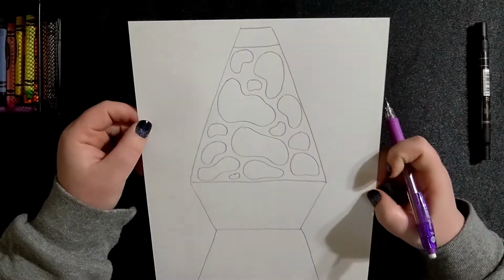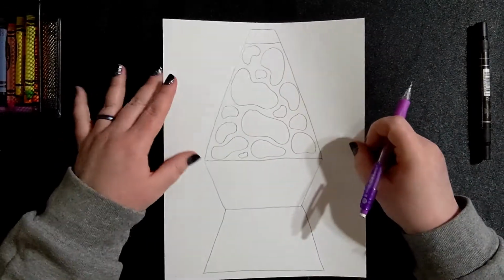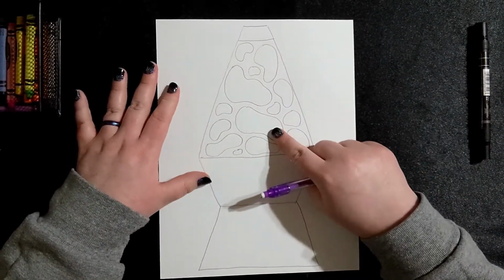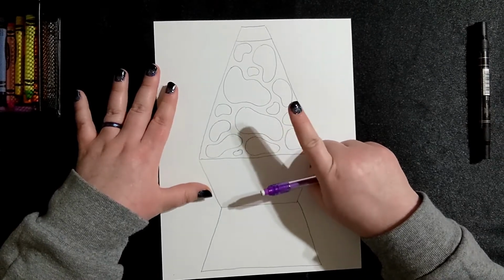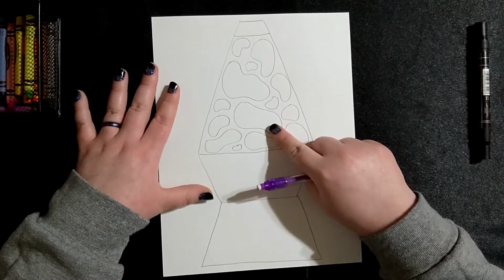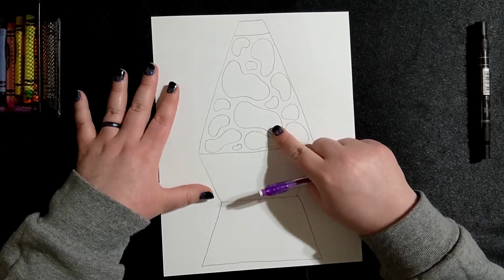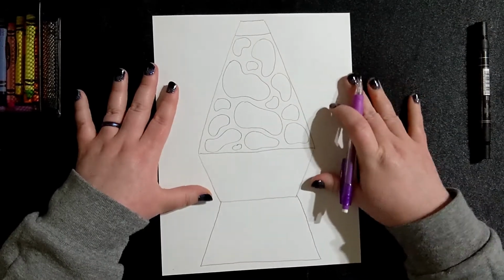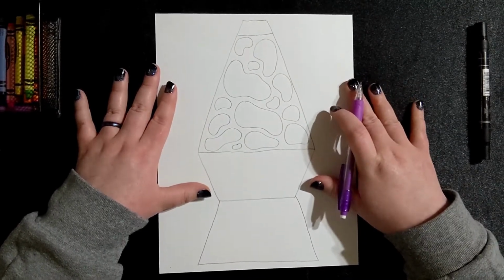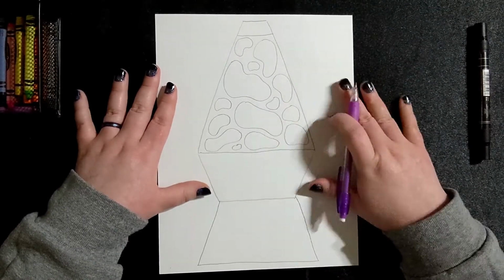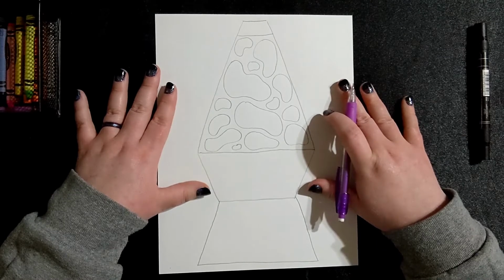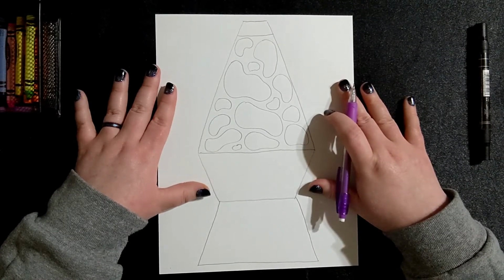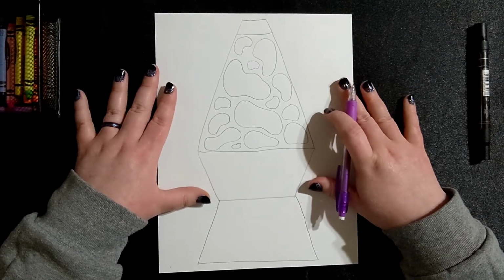Okay, and remember, organic shapes don't always have a name. So this shape right here, you could call it a blobby, or you can call it a lake, or you could call it a paint splatter. There's all different things that we could call it, and that's what I mean by it doesn't always have a name. A square is always a square, a circle is always a circle, but a blobby may be the shape of a duck. It may be the shape of a pond, or a teardrop, or a paint splatter, or a blobby in a lava lamp.